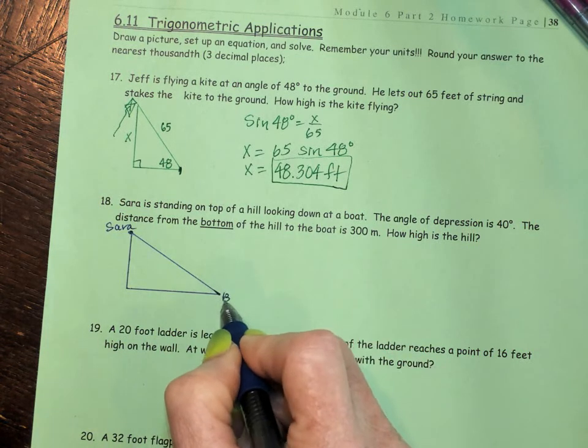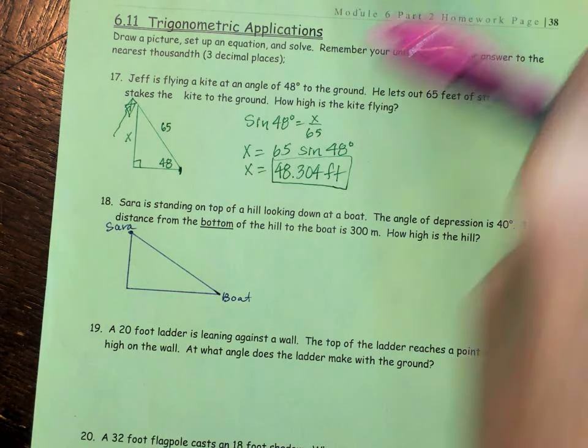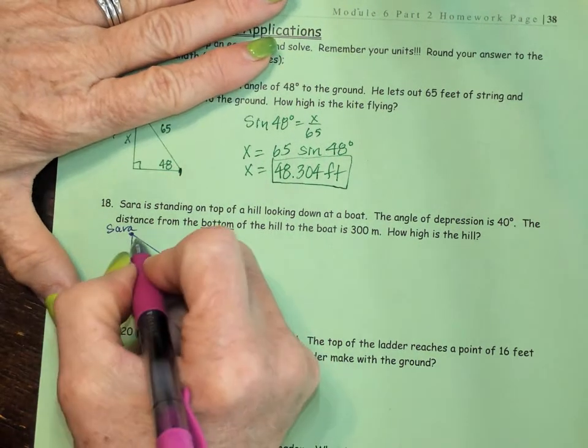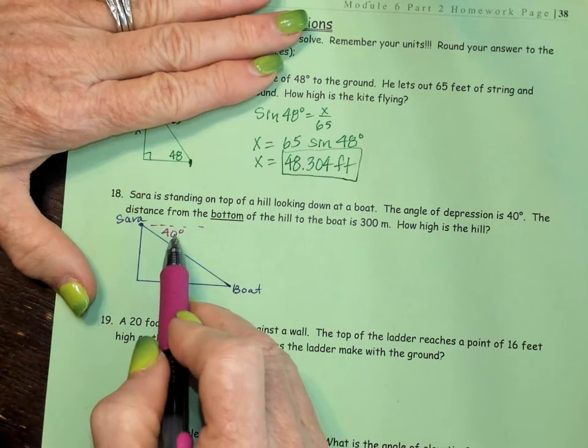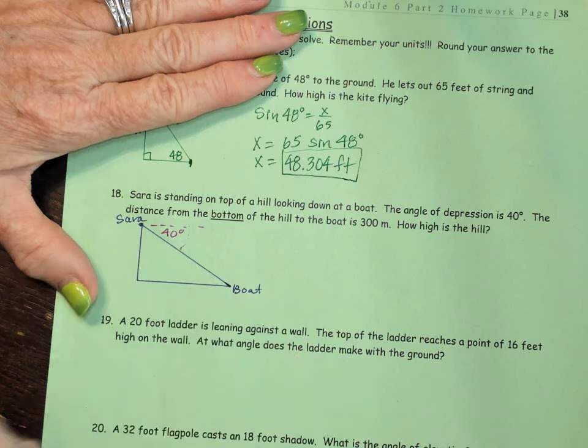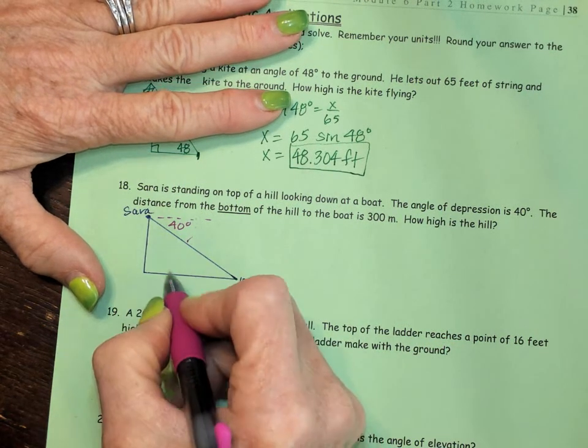So here's the boat. The angle of depression is 40 degrees, remember, because she's got to tip her head down to look at the boat.